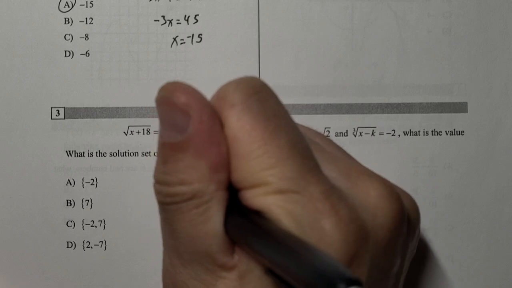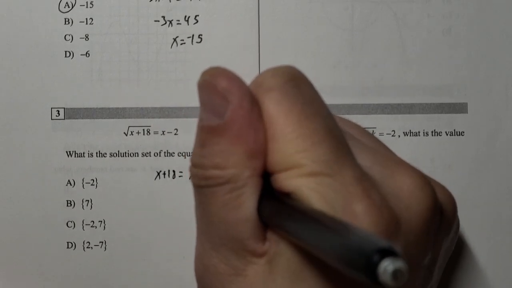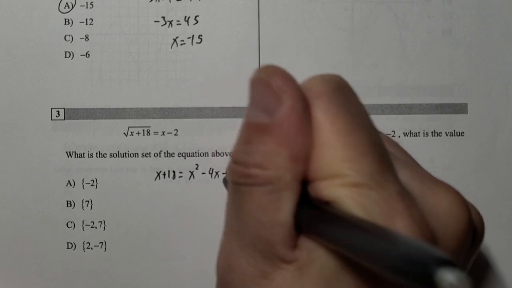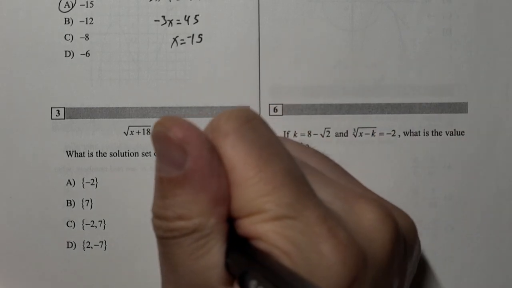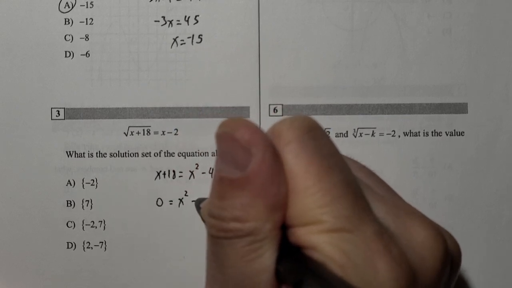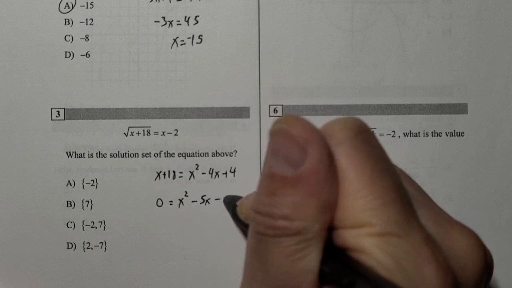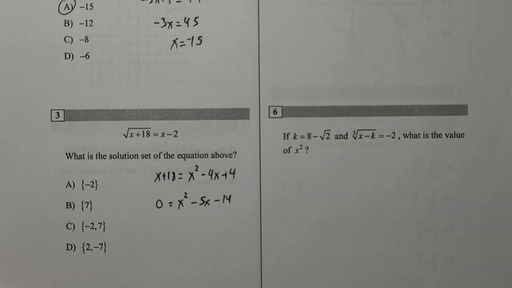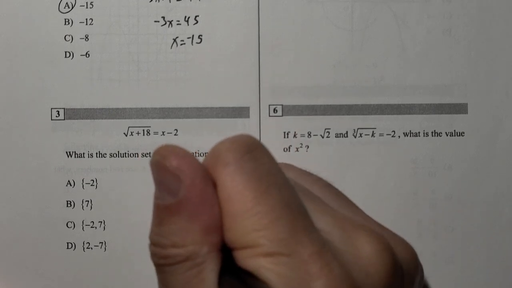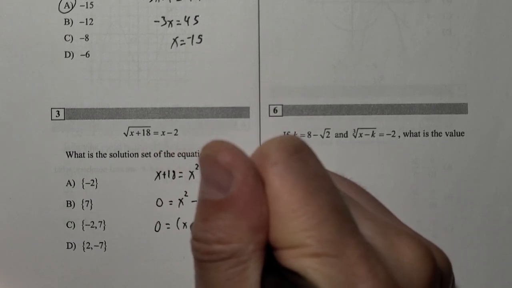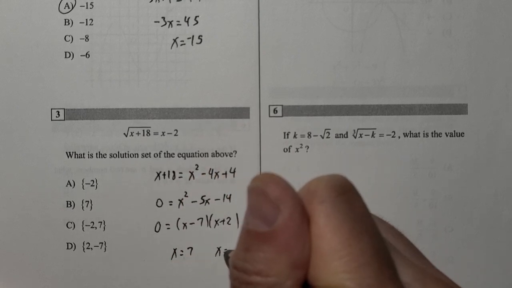Let's square both sides. So x plus 18 is, this is where that formula comes into play, x squared minus 4x plus 4. Okay? Let's solve for x. 0 is x squared minus 5x. This is what? 18 minus 4, that is minus 14. Sorry, 4 minus 18 is minus 14. Okay, so 0 is, if you factor this, x minus 7, x plus 2. So it looks like x is 7 and x is minus 2.